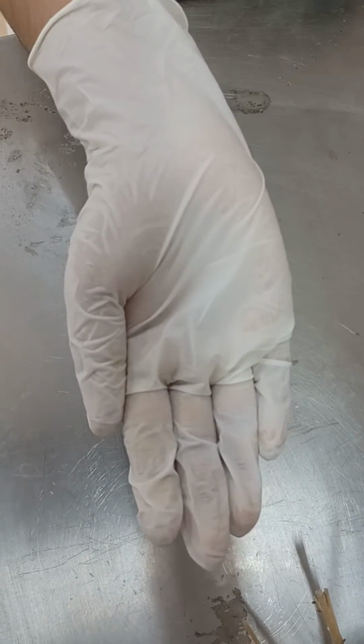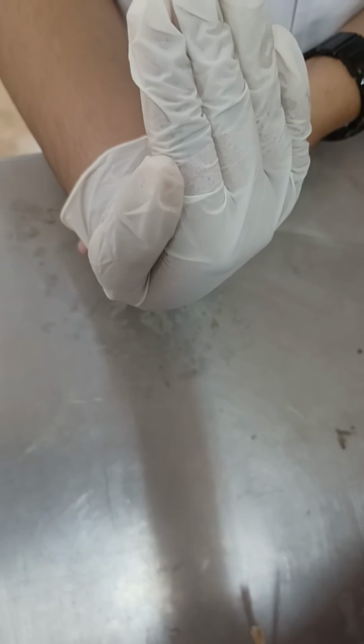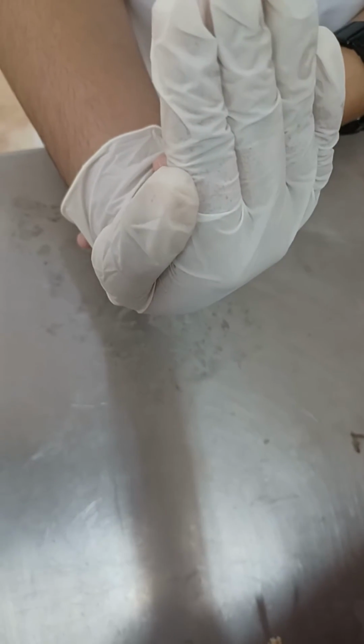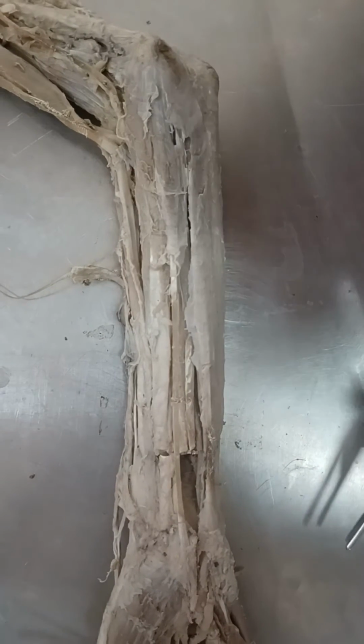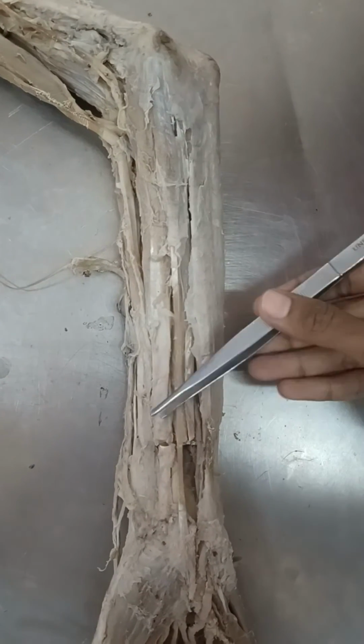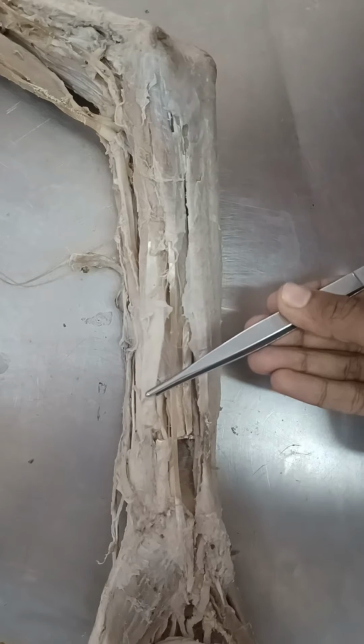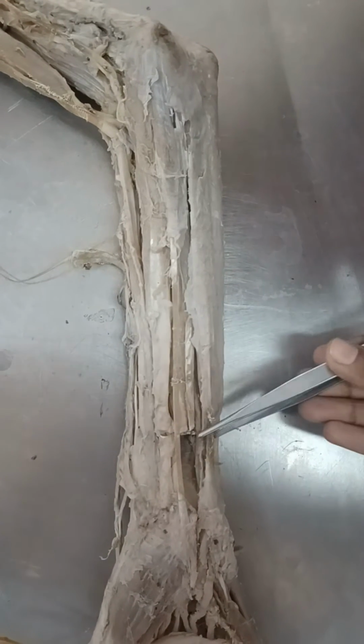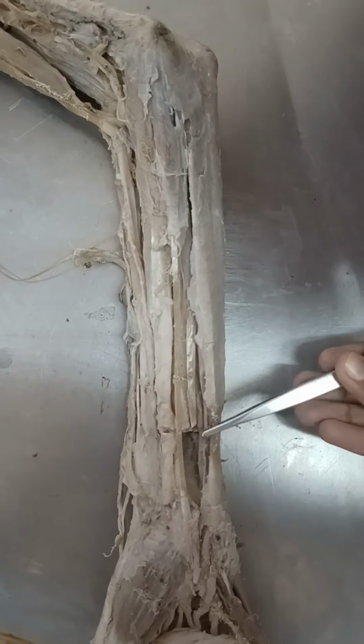The first movement is the flexion of the wrist joint. Flexion occurs more at the mid-carpal joint than at the wrist joint. The main flexors of the wrist joint are flexor carpi radialis muscle, flexor carpi ulnaris muscle, palmaris longus muscle.